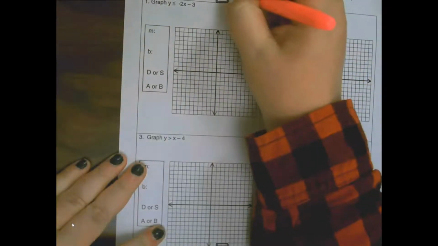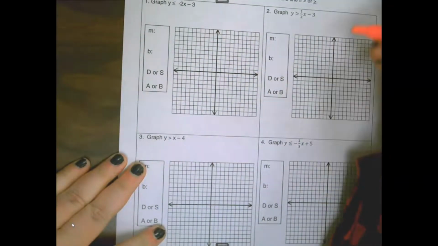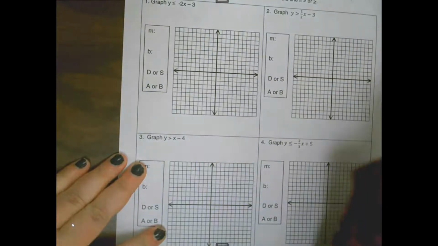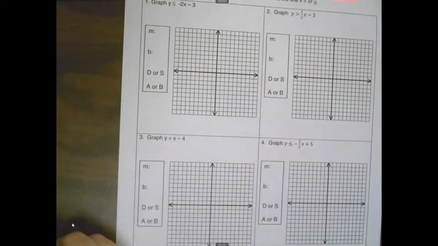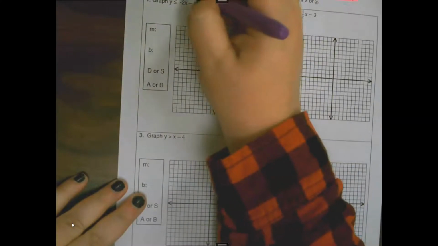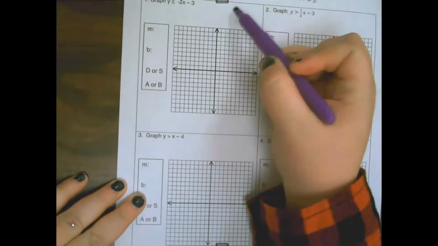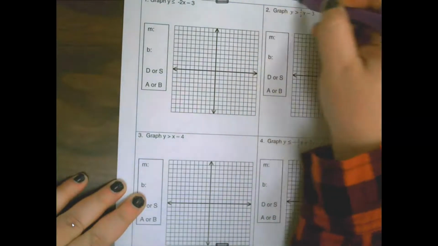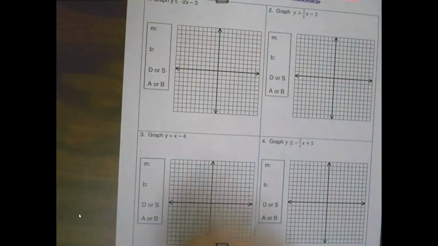So let's look at the back. We're going to learn to graph them, and then we're going to graph the line. What I want you to do is either highlight, or if you want to circle, I'm going to highlight. We use a solid line for y is greater than or equal to, or less than or equal to. And we use a dotted line for greater than or less than. Then we're going to shade below the line if it's less than or less than or equal to, and above the line if it's greater than or greater than or equal to.